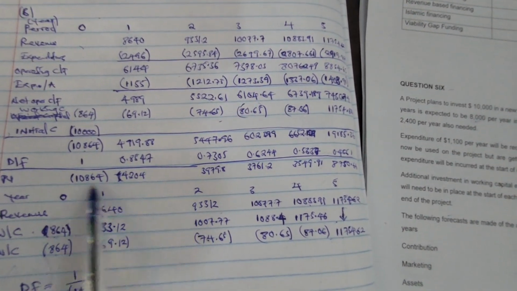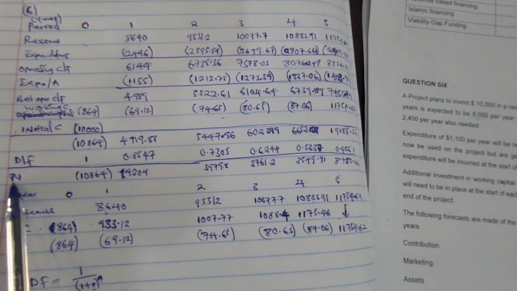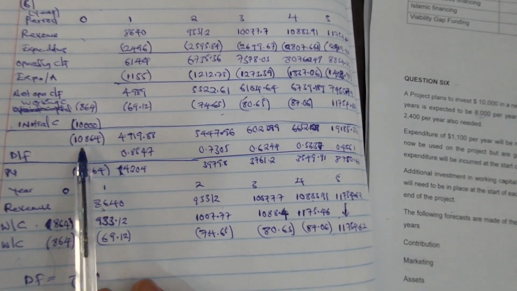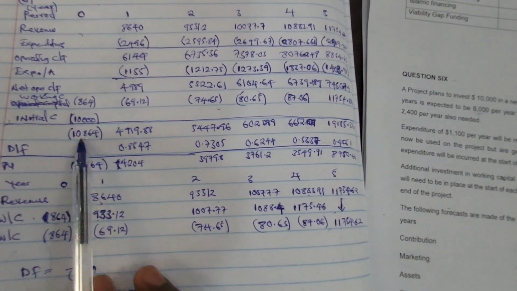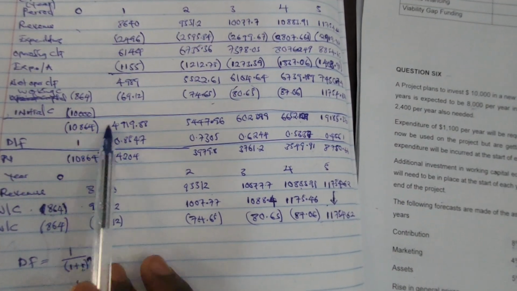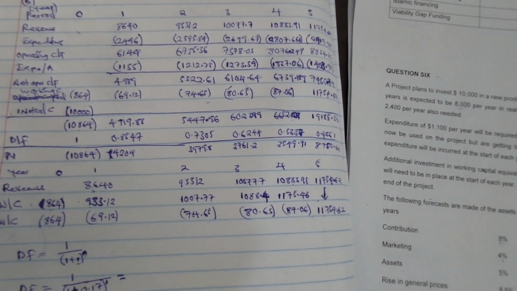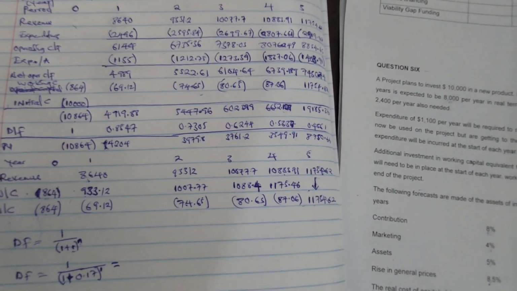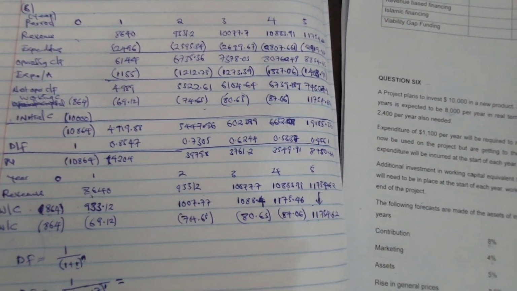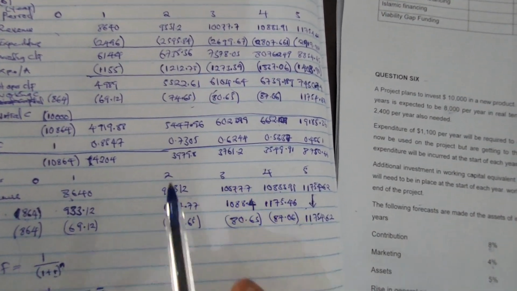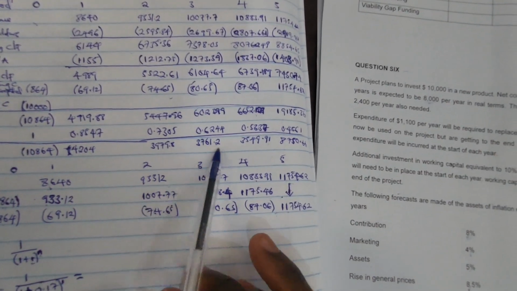So in short, to find our present values, we're just multiplying our discount factor by these values here that we have. Okay, so these are the present values.